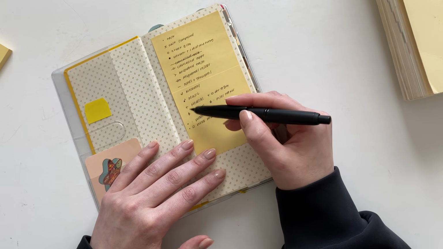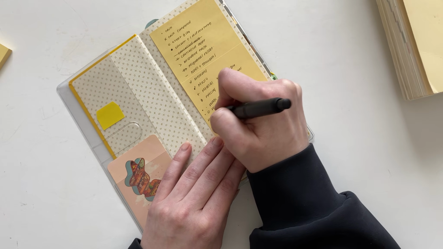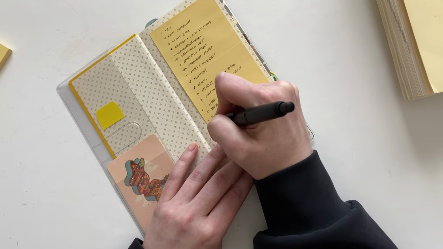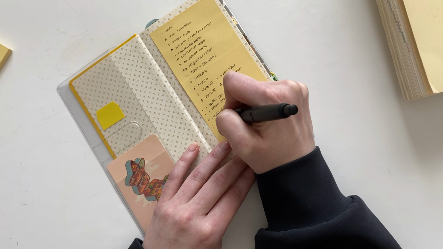Medical, I could use as a signifier. $, I use as a signifier. Another one I use is a triangle for YouTube related tasks. Currently planning a trip, so I'm using I for that. We're looking at an Iceland trip.